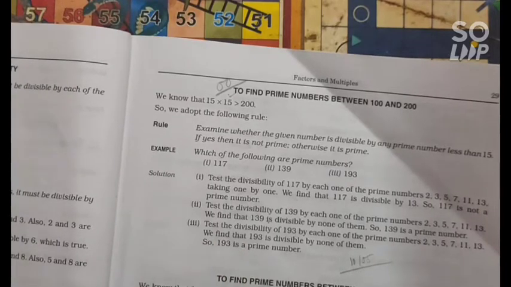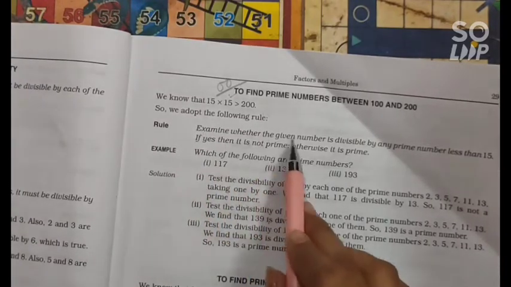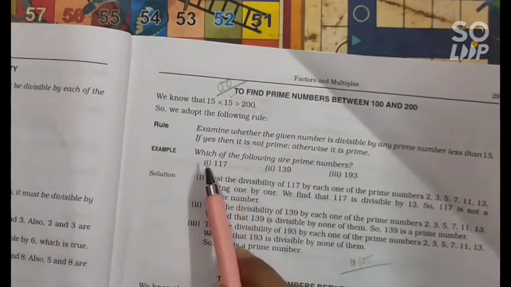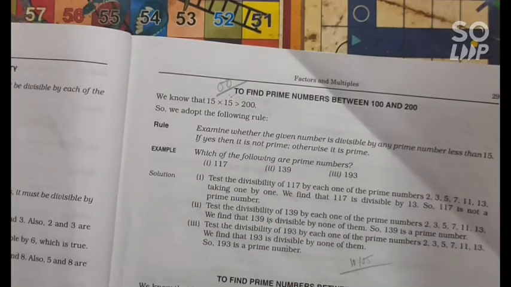First of all, you have to examine whether the given number is divisible by any prime number less than 15. If yes, then it is not prime, otherwise it will be prime.